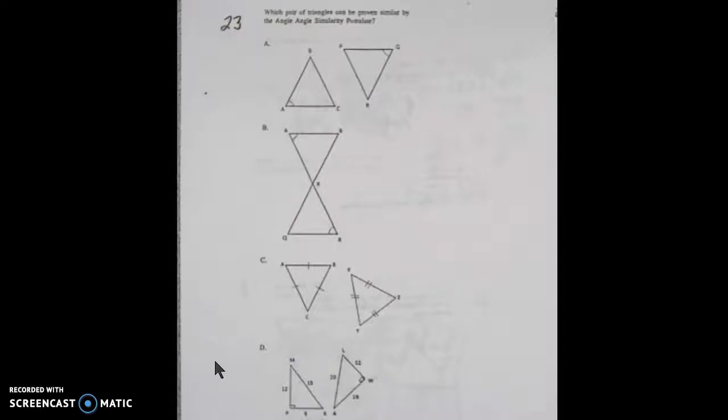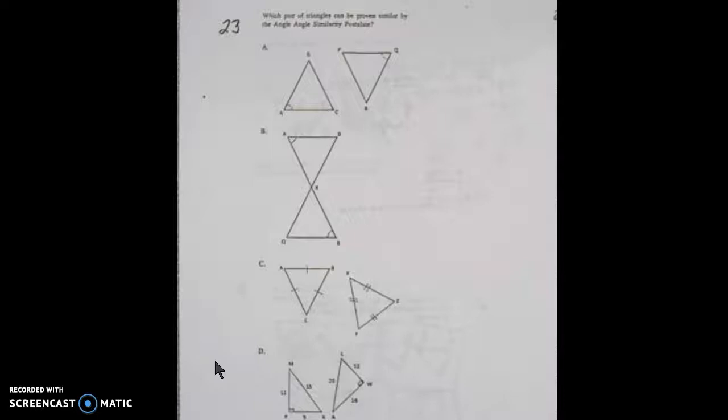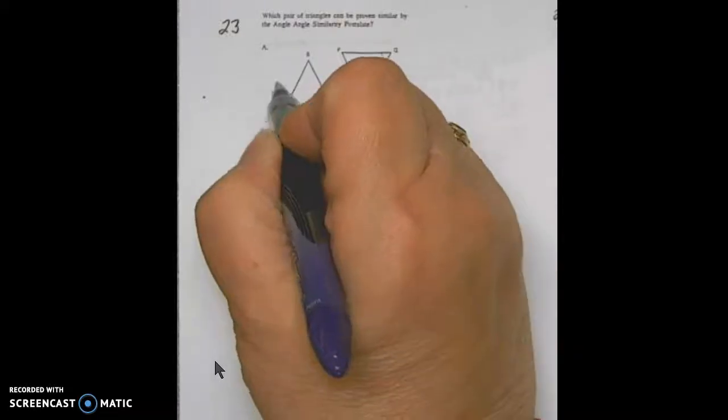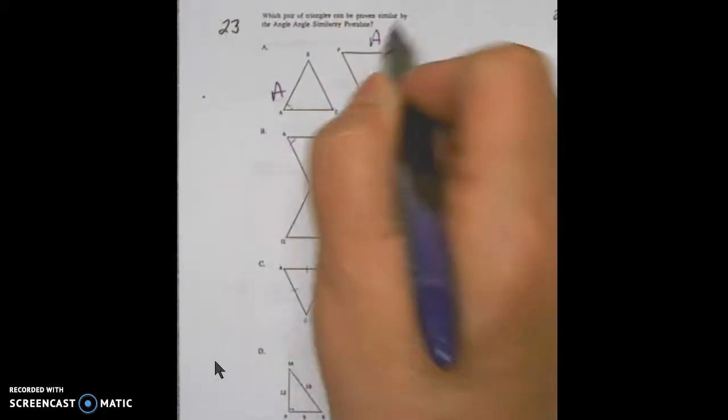If I look at my answer choices, if I look at answer choice A, I'm given one angle here, one angle here. I only have an angle. Not enough information.